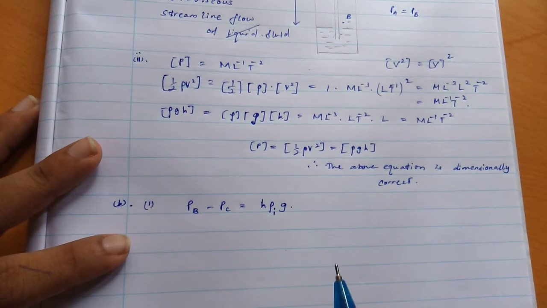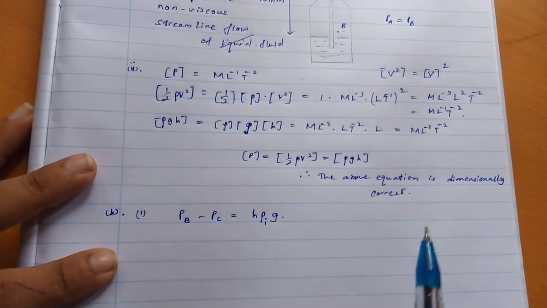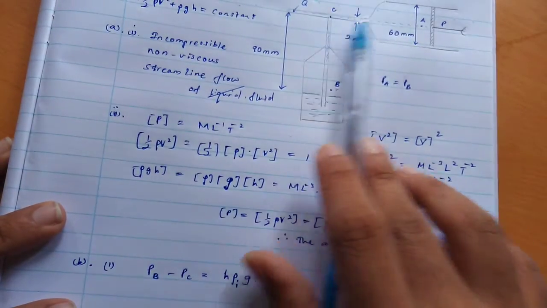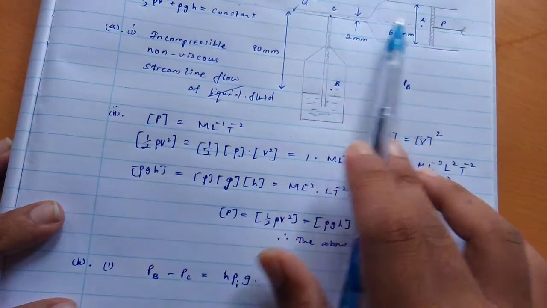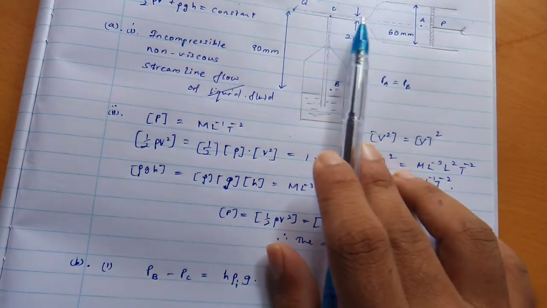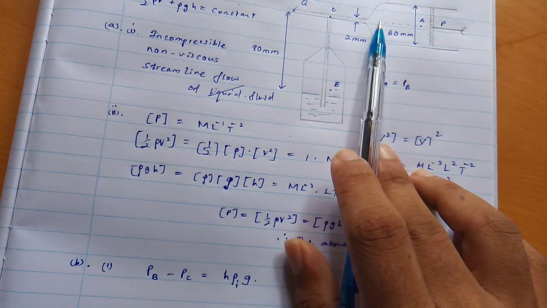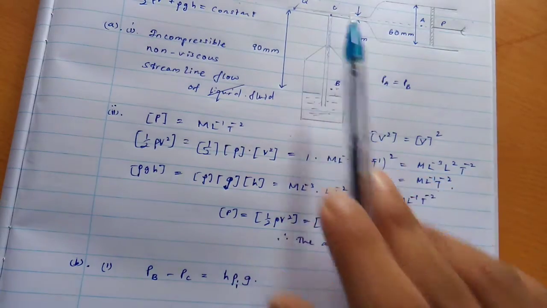Then I can consider these two points, point A and point C, and I can use the Bernoulli equation.